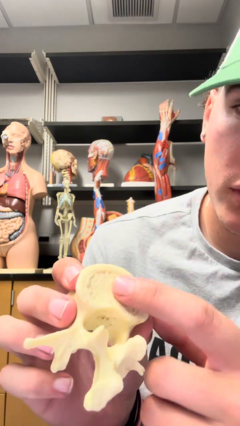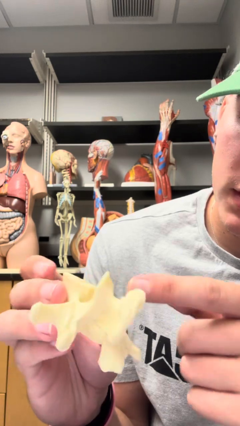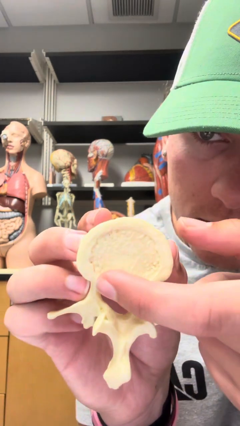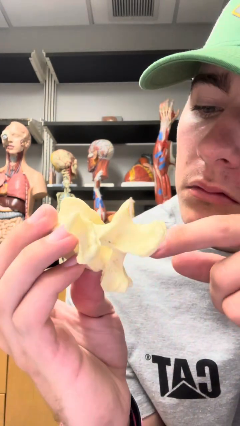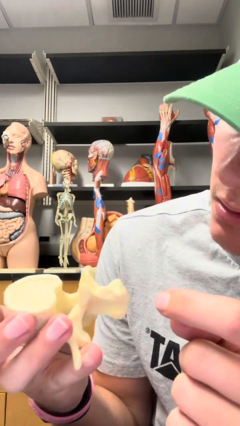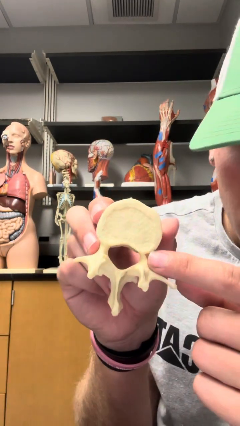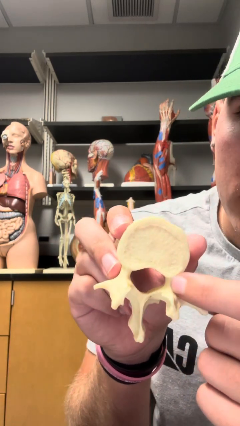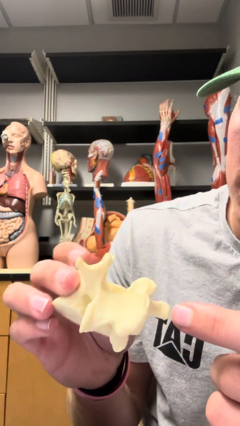First is the vertebral body, which is this right here. The laminae, which is up in here. Oh, no. Down there. The pedicle, which is right there. The articular processes.